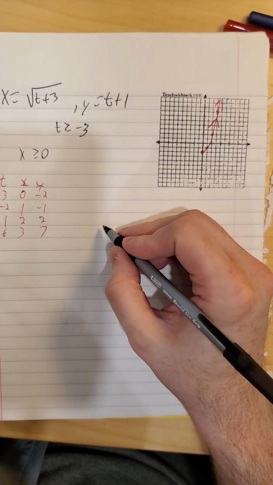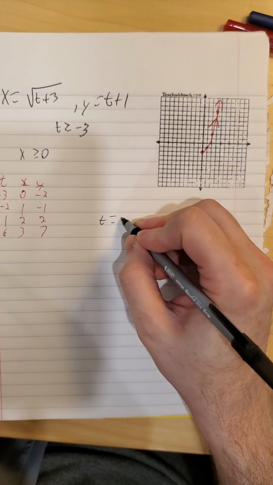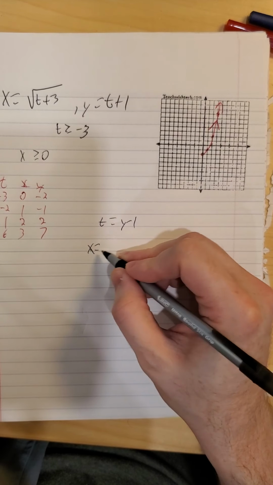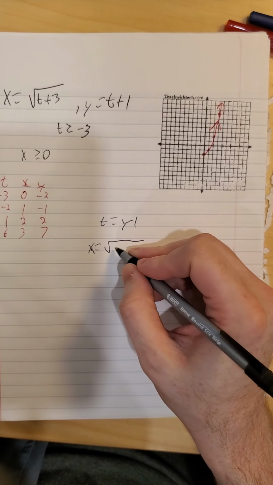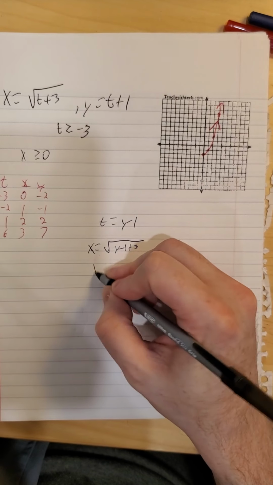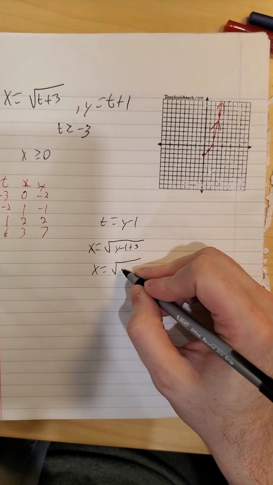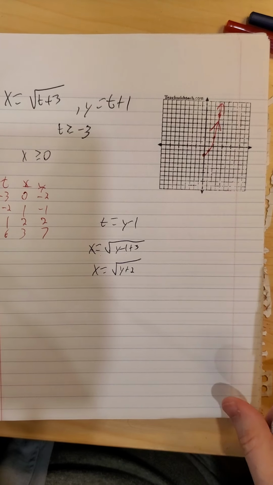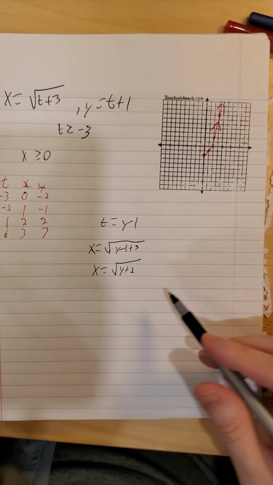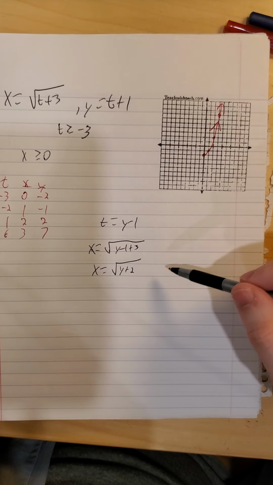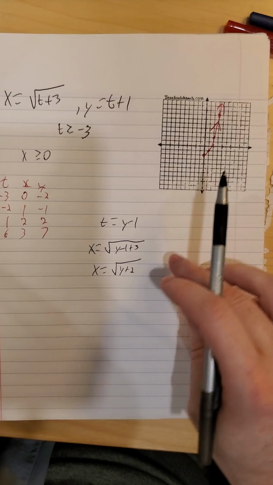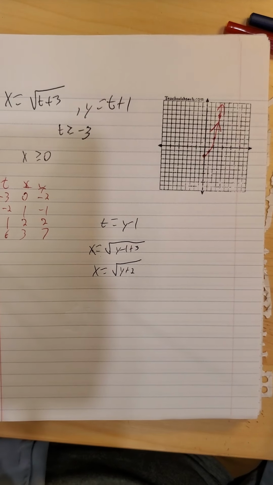If y is t plus 1, then t is y minus 1. So x is equal to square root of y minus 1 plus 3. So x is square root of y plus 2. So that should fit the idea that we have the general shape of a square root graph, and it's shifted down 2.